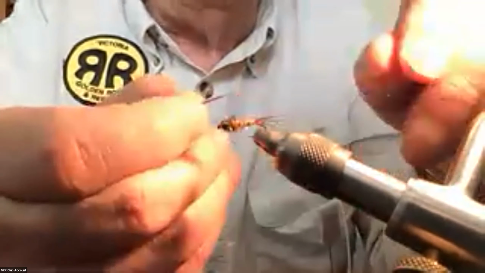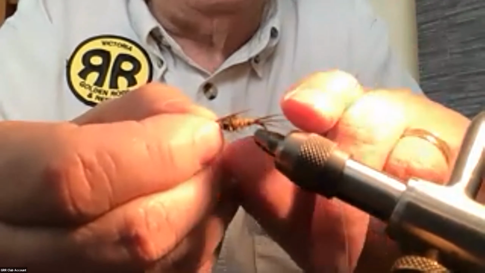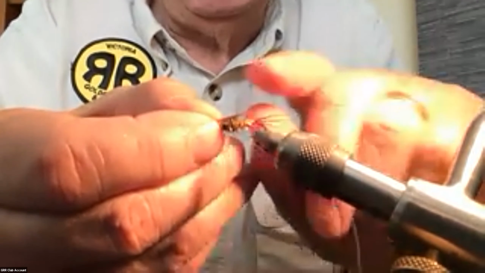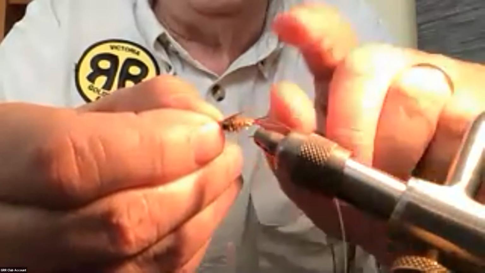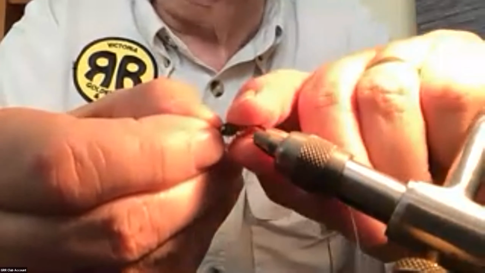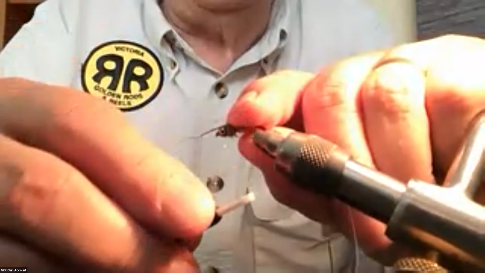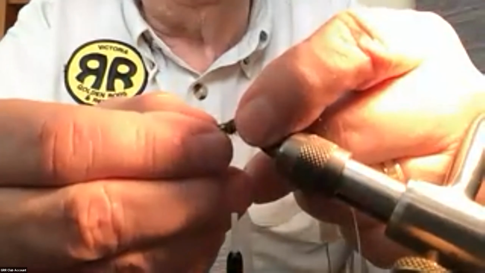And with my right hand, I'm going to lay this biot so that the tip of the biot is back at the bend of the hook, and slightly on the far side of where the flash is. I'm going to hold it down with my finger of my right hand and do a single wrap over top. And that holds it in place.